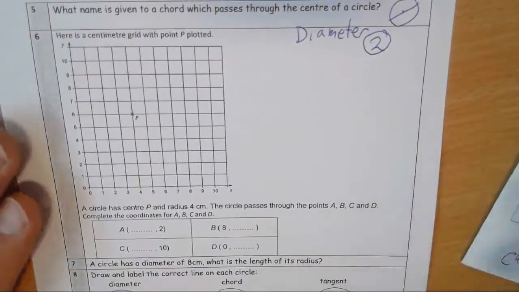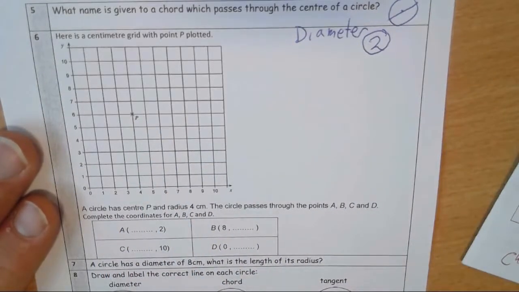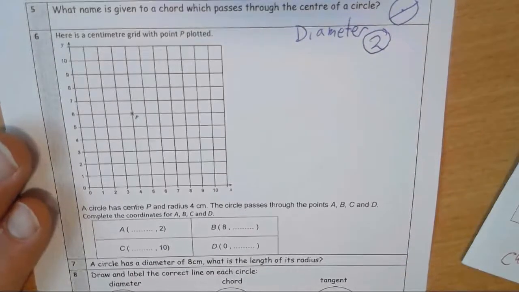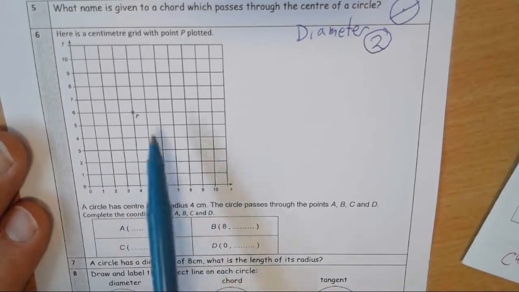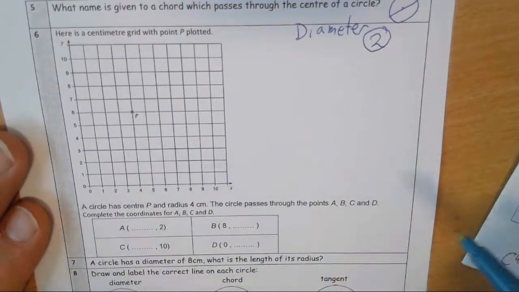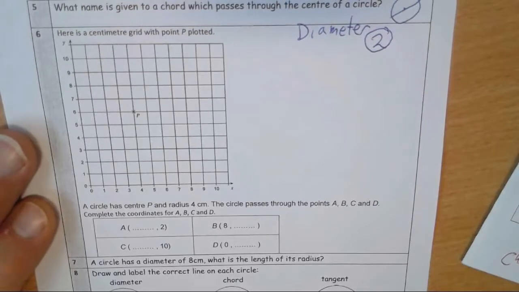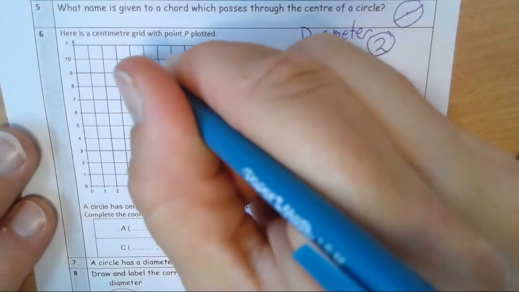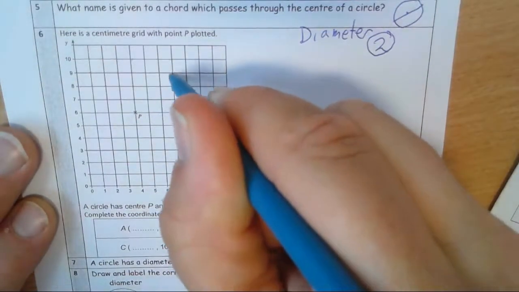Here is a centimeter grid with point P plotted. A circle has center P and radius 4. The circle passes through the points A, B, C, and D. Complete the coordinates. It's quite wordy, but it's actually fairly straightforward. Now, if I think of this point A, it's 2 up, which means it's going to be somewhere along this line. Now, if this is a circle with radius 4, what I could do, and I would use a pencil, I've got a pen here just to show up better on the video, but if you imagine radius 4, it's going to kind of look like this, right?